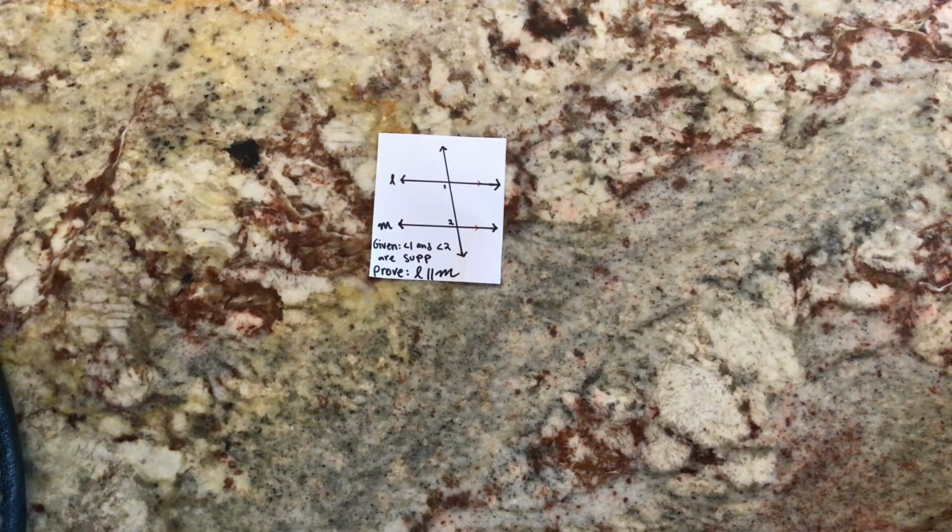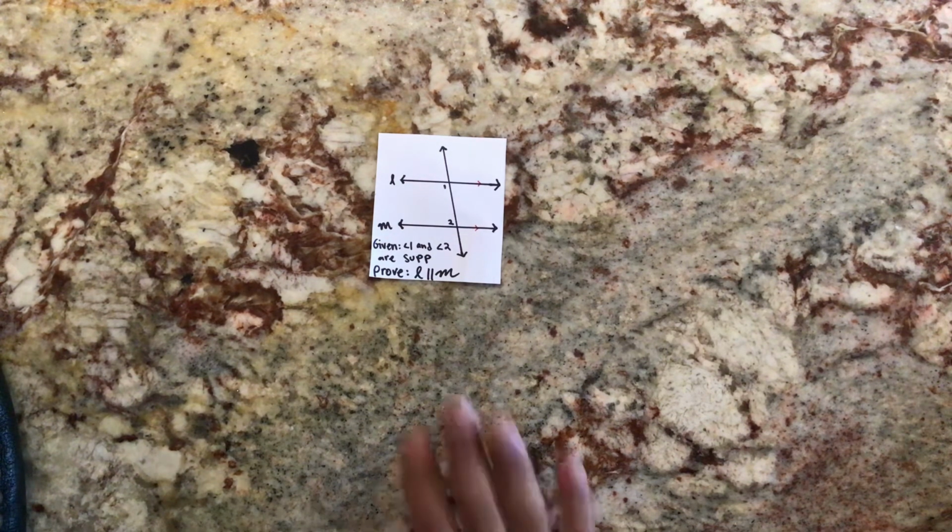Okay, so here's the answer. Even if you framed it differently, that's okay as long as the content of it is similar to what we're gonna listen to. Here it is. Lines L and M are parallel because of the converse of the same side interior angles theorem. We know that angles 1 and 2 are supplementary, so therefore we know the lines are parallel. Hopefully you understood that.